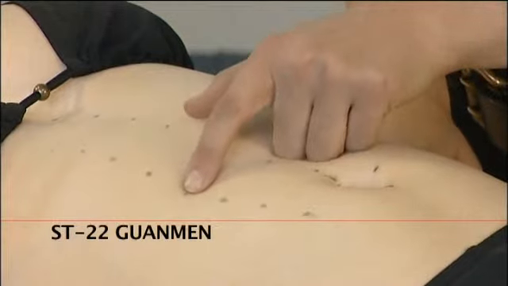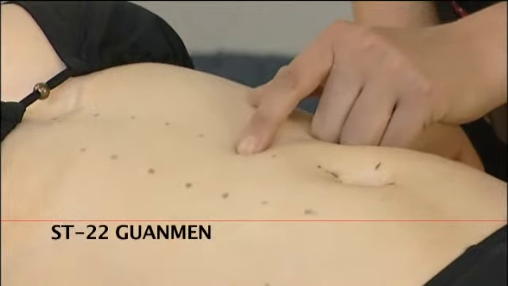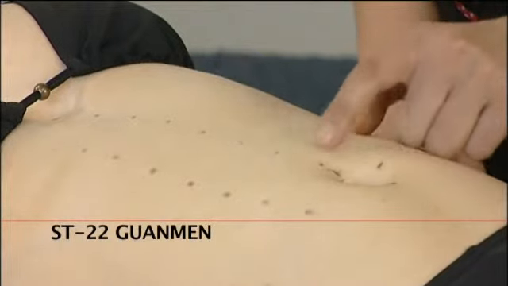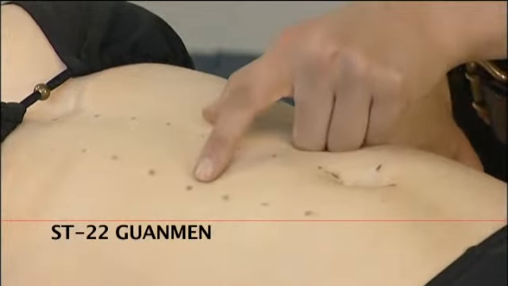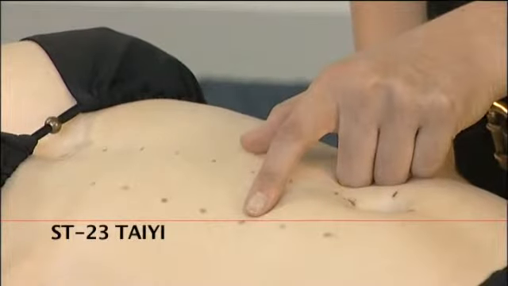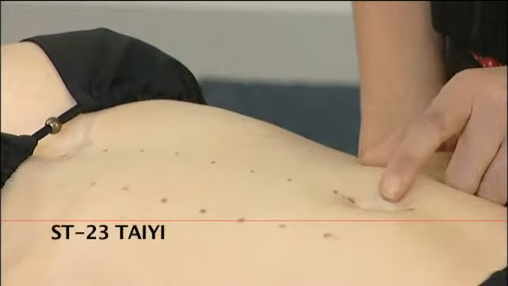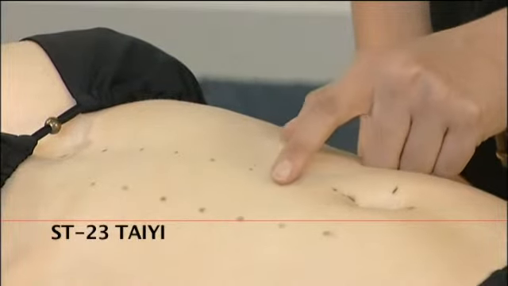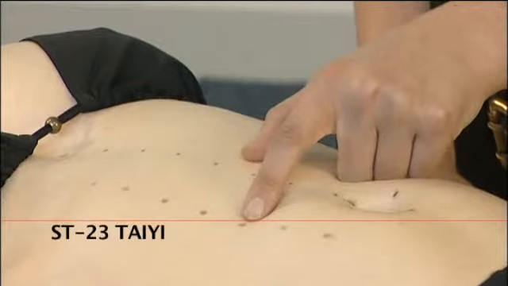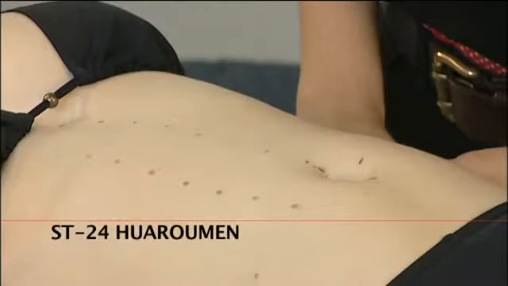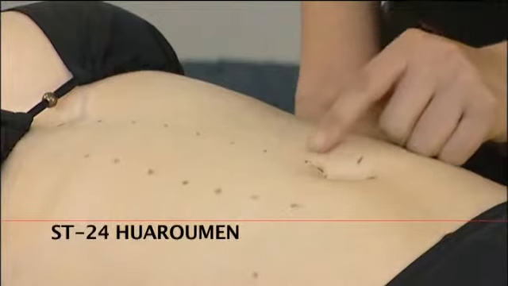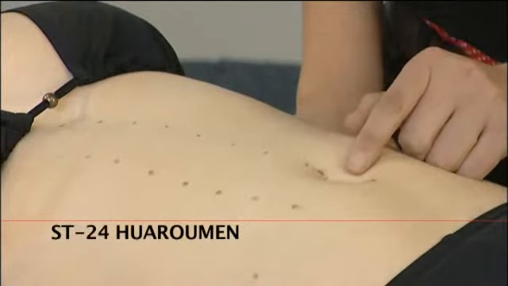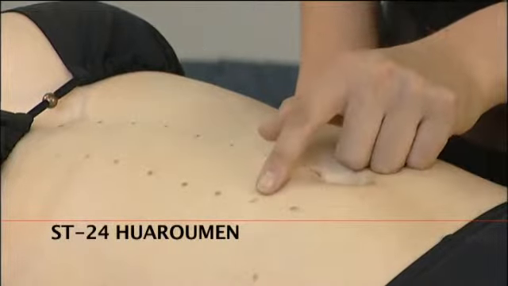Stomach 22 is 2 sun lateral to the midline at the level of Ren 11, which is 3 sun superior to the centre of the umbilicus. Stomach 23 is 2 sun lateral to the midline and 2 sun superior to the centre of the umbilicus at the level of Ren 10. Stomach 24 is 2 sun lateral to the midline at the level of Ren 9, which is 1 sun superior to the centre of the umbilicus.